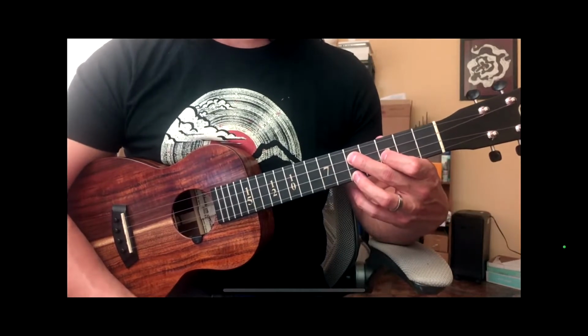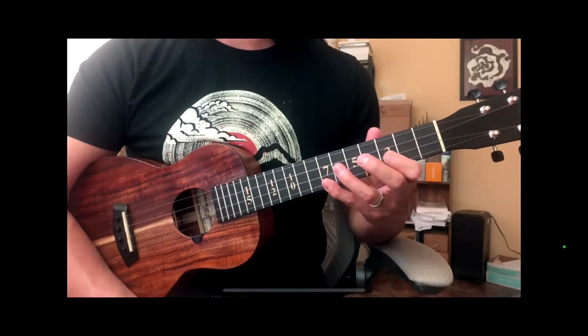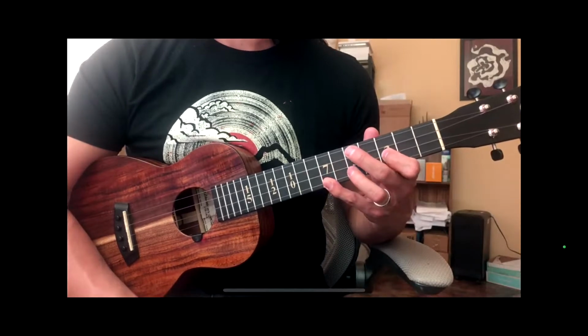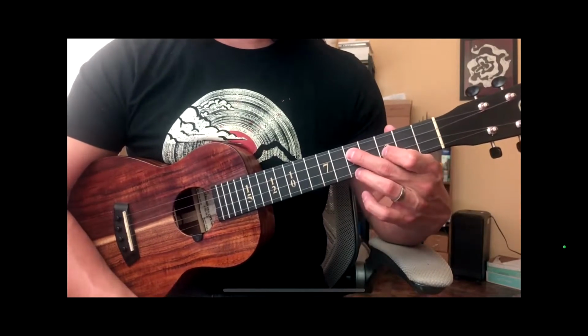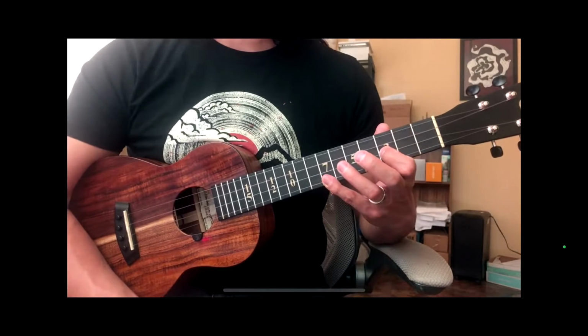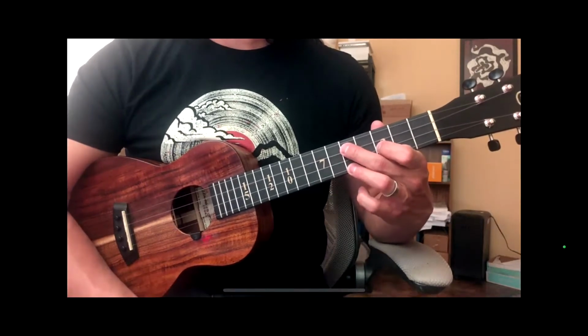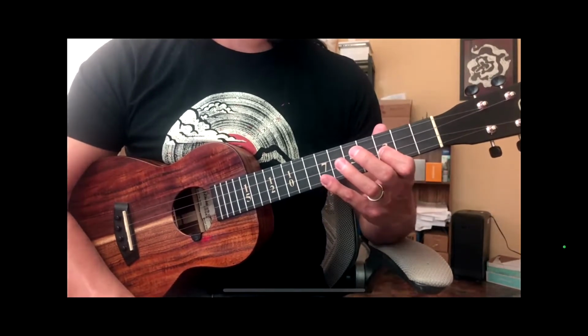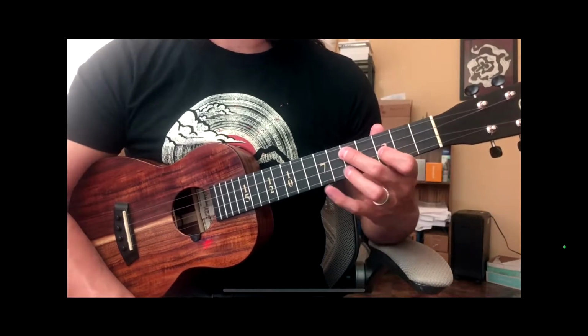One thing I want you to pay attention to is the shared note between these. See how my pointer finger is on the 3rd fret on the C string? If I just pivot into this, pinky down on 7, and then move into this, then what I've got is a nice connected way to flow through those two shapes, right?